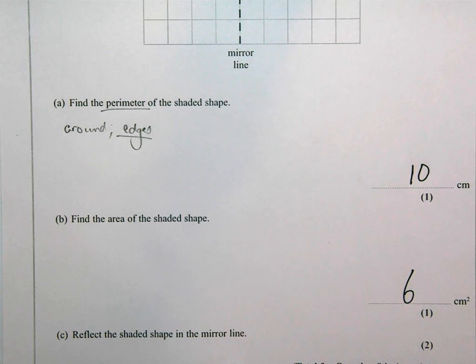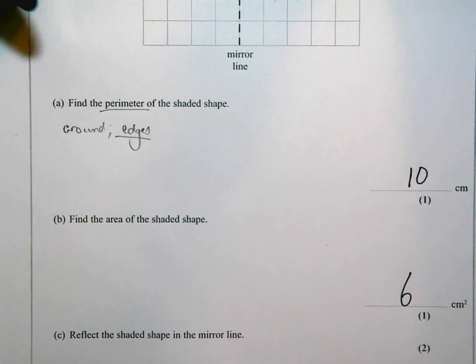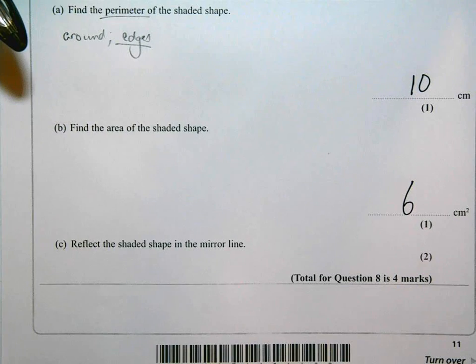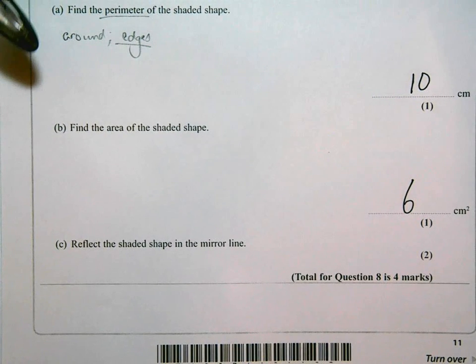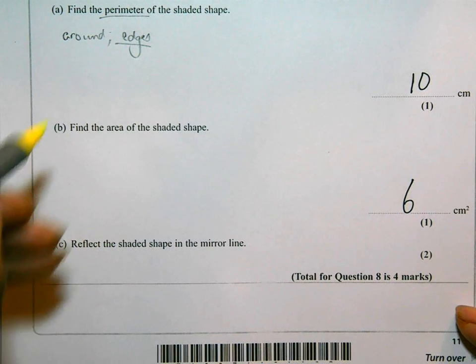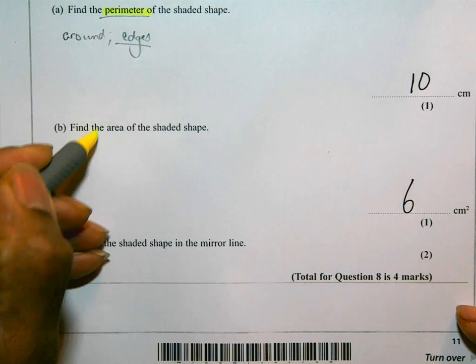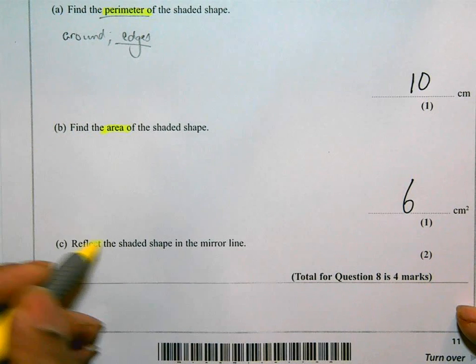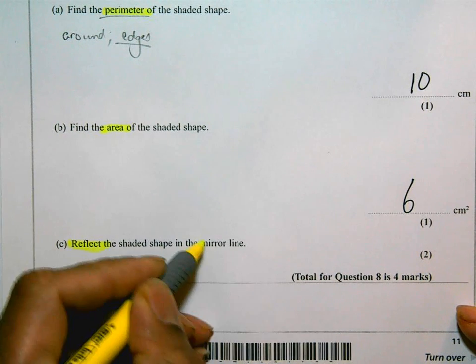Okay. Then looking at the last part of this question. The last part says reflect the shaded shape in the mirror line. Actually, I didn't highlight the keywords here. That was perimeter, area, and this one says reflect the shaded shape in the mirror line.